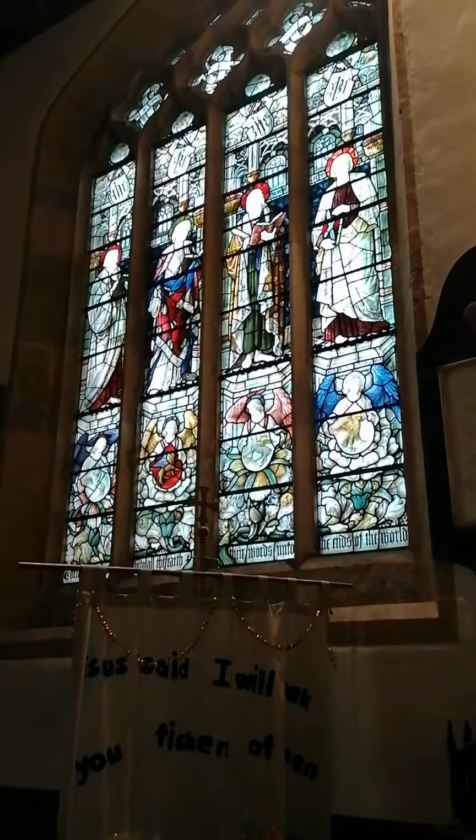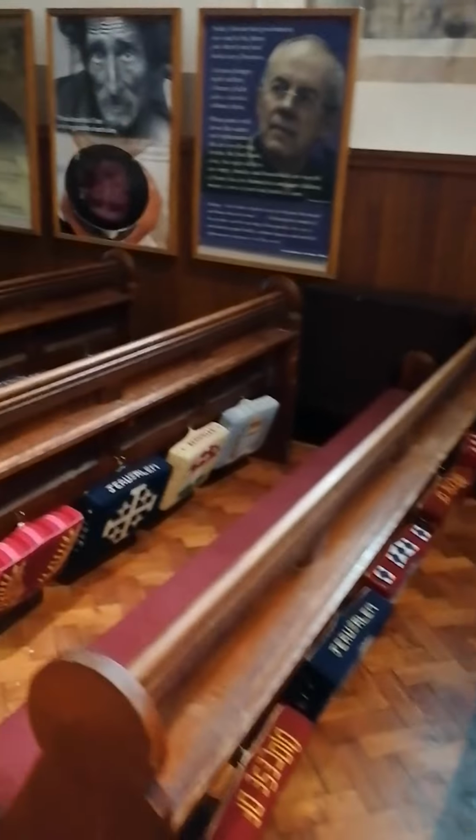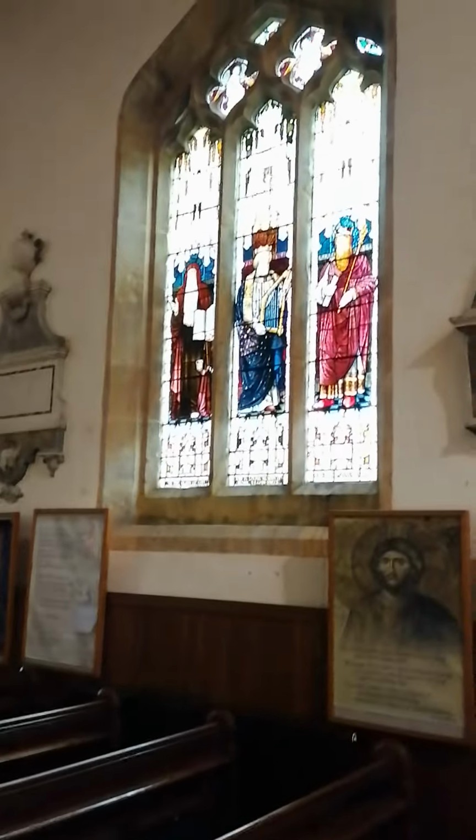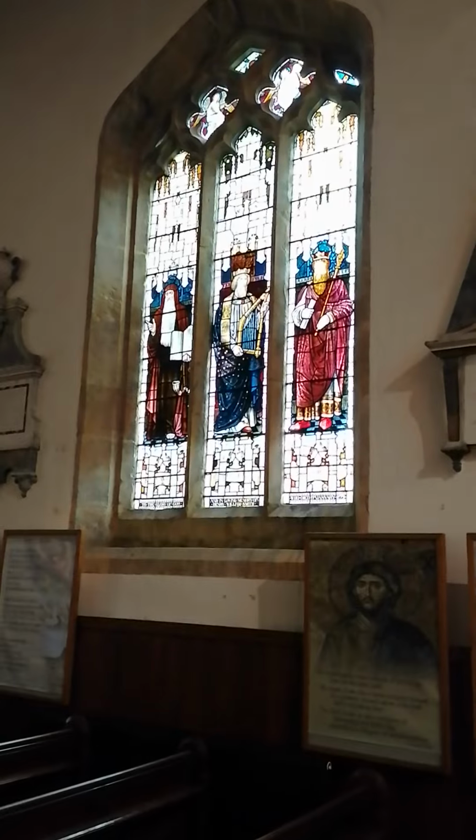So now we're going to walk round the perimeter of the church. Here we can see wooden pews with footstools embroidered and designed by the church. More stained glass there, and the stained glass is exquisite.